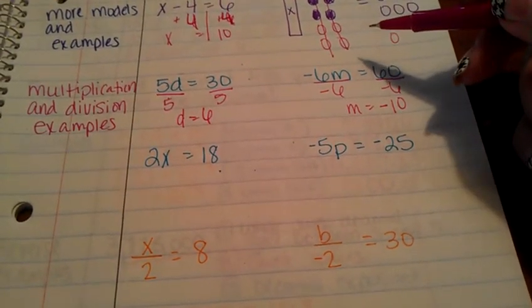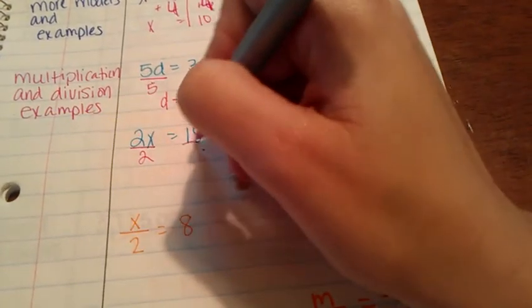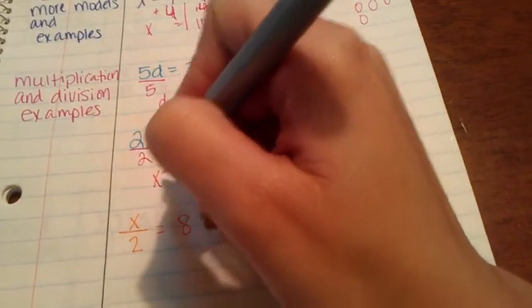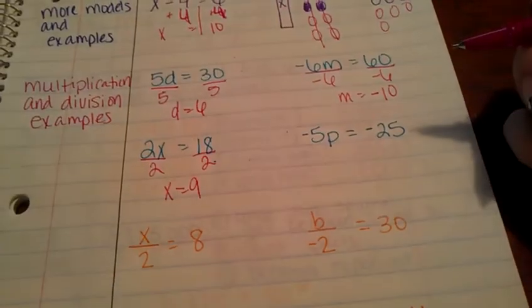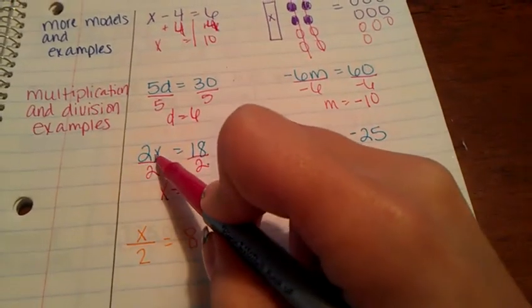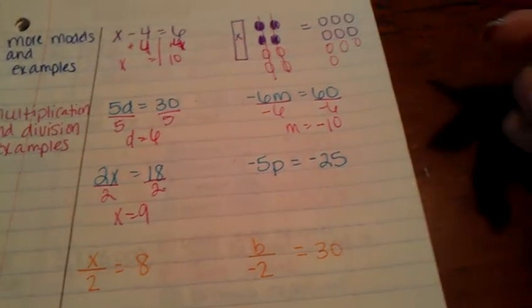2 times x is equal to 18. So we divide by 2. x is equal to 9. Let's plug it back in. 2 times 9 is 18.